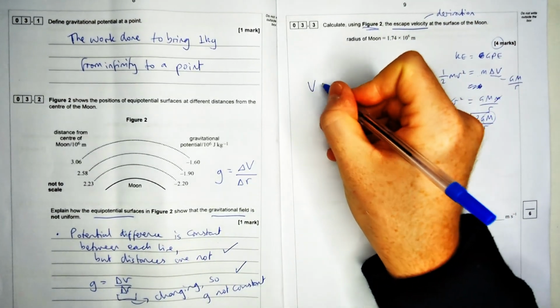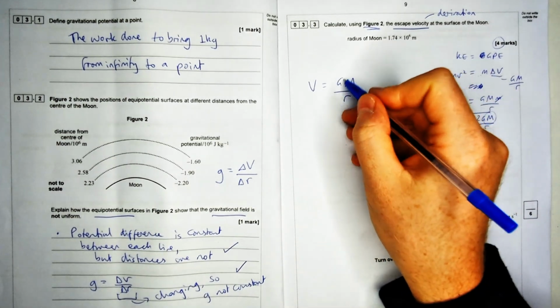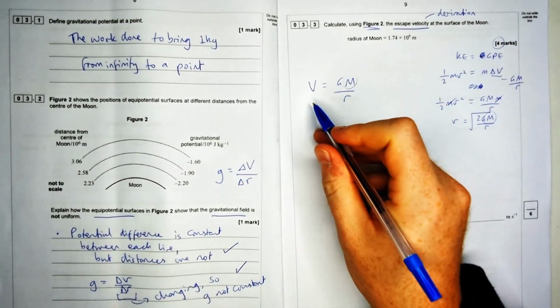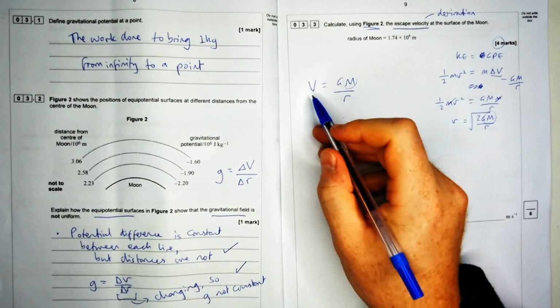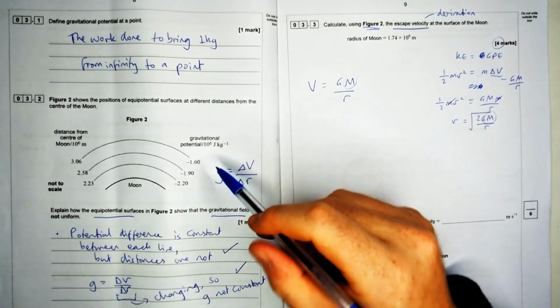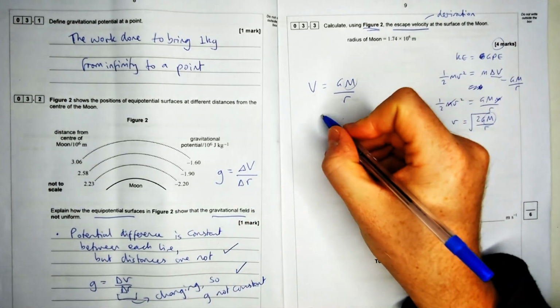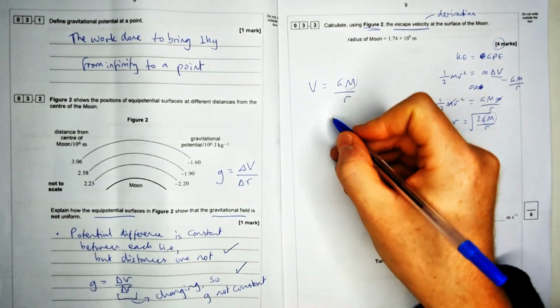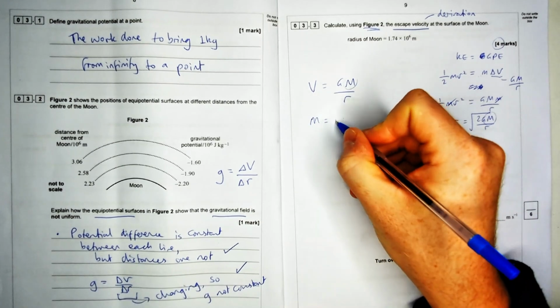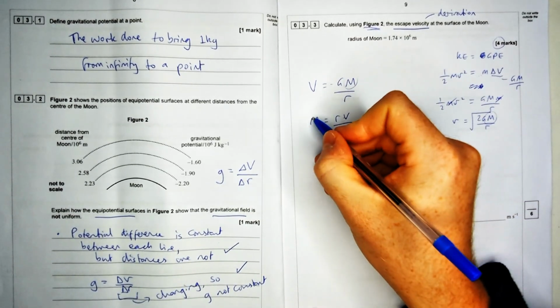The one we're going to use is potential equals Gm over r, because that's got mass in here, and we're trying to find the mass of the moon. We do know the potential, so we just need to choose basically any 2 points, so any distance and any potential from this figure down here. So I'm going to use the top one, and I'm going to rearrange for M. So M equals rV over G. I know technically it's negative, but it doesn't matter here, and we're just trying to find the mass.